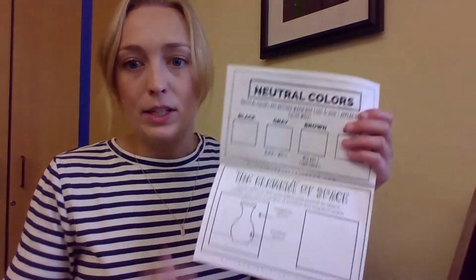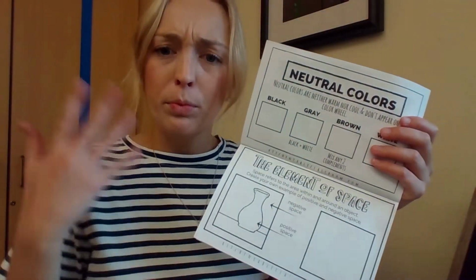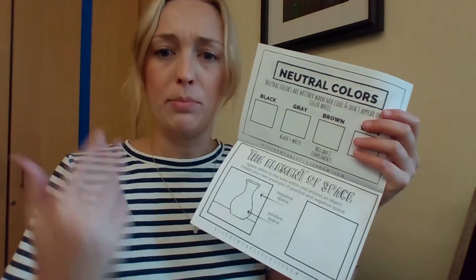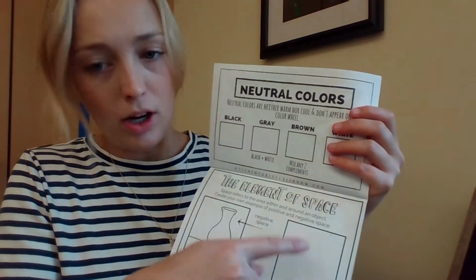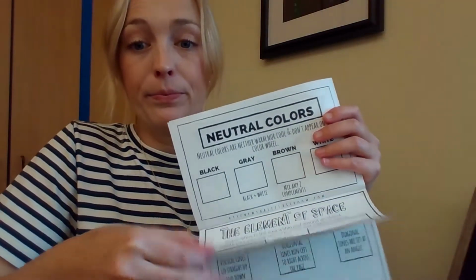So if you're drawing, maybe you're drawing this mug, the object, the thing, whatever it is you're drawing, that's going to be your positive space. And then everything else around it is negative space. So those are just some fancy words to understand what happens around our objects when we look at them. So you're going to draw an example right there.